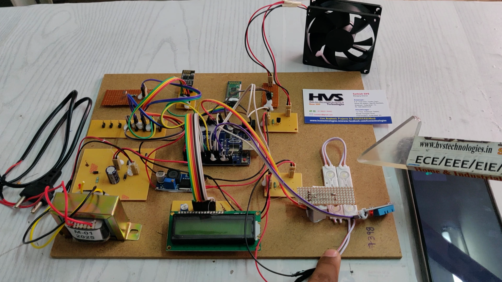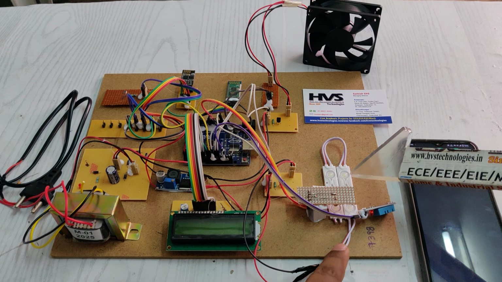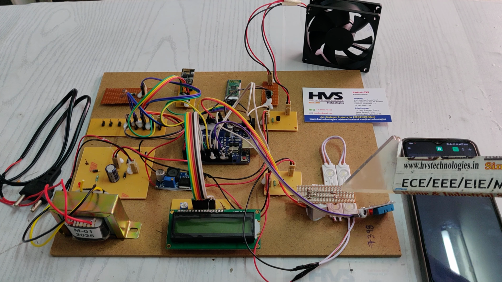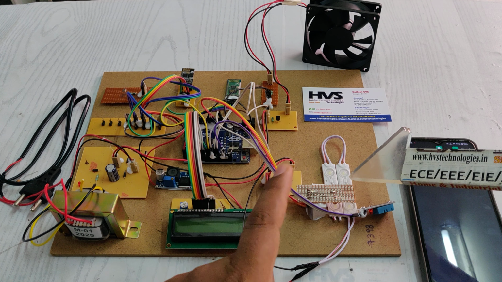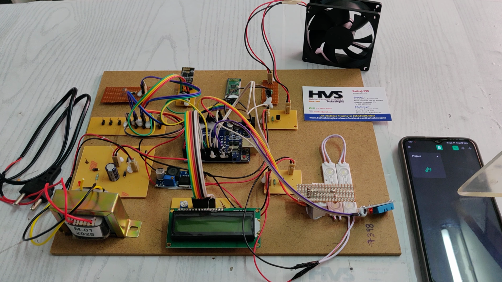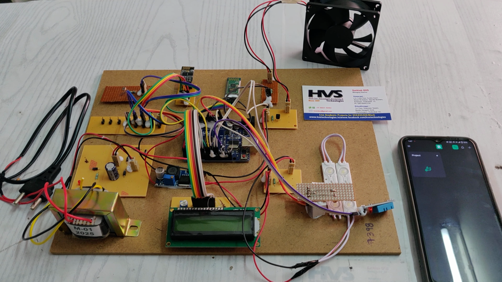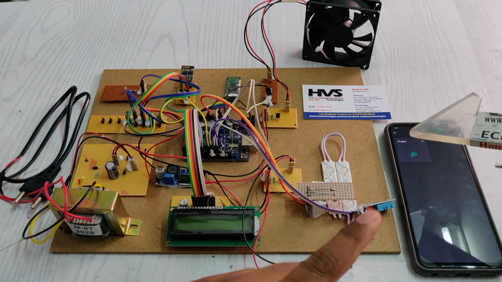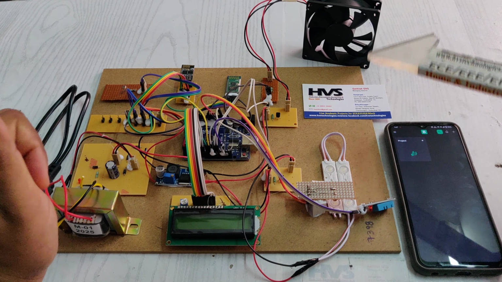Once we turn on the LED, the status of the LED, whether it is on or whether any fault is detected, will be obtained from this LDR sensor. Based on that, the system will show the status on the LCD screen, and the same status is uploaded to the Blynk application, so we get to know whether it is a light fault status or an on status. The same applies to the fan also.